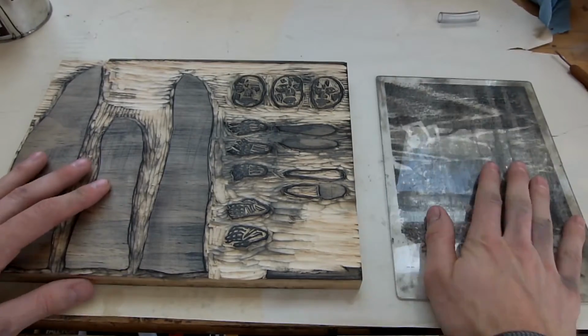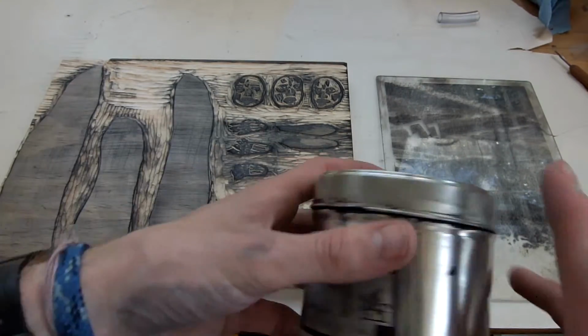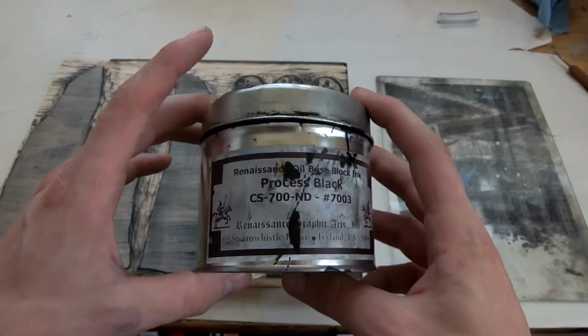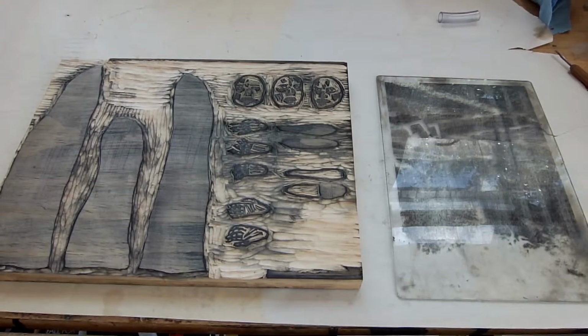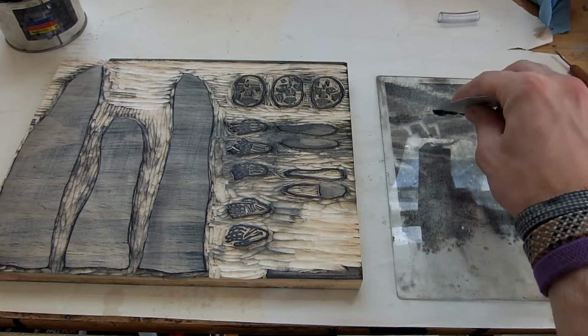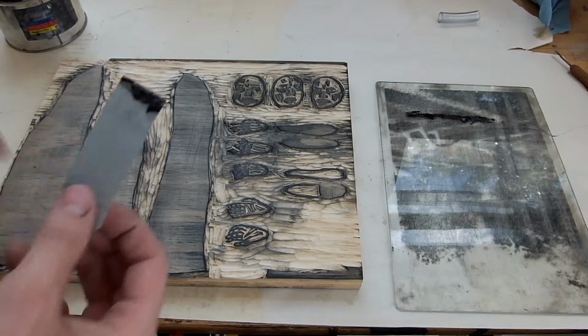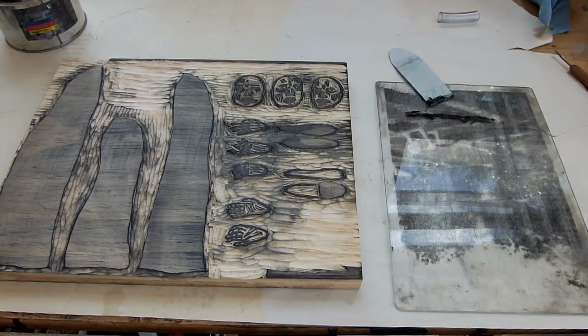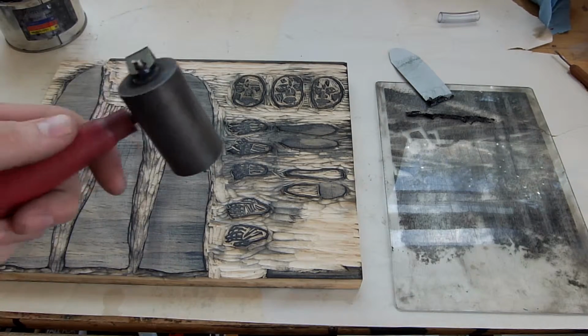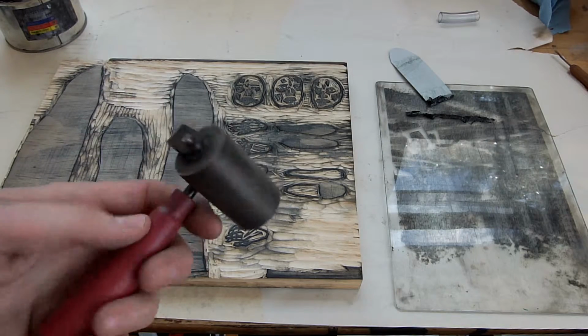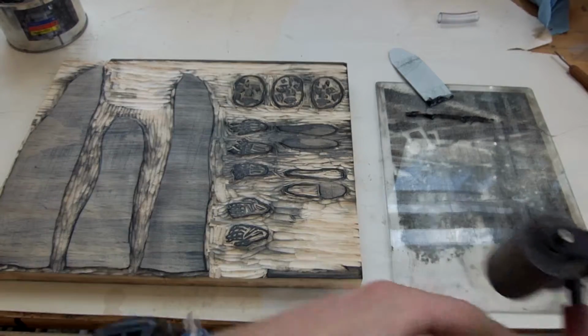So I got my slab. I'm going to take oil-based ink. This is just a type of printmaking ink. It's oil-based, so it's hard to wash off, but I'm just going to grab a little bit because I'm not printing very much. Put it out. Then I'm going to take a roller, also called a brayer. It's just a rubber roller. I'm going to get ink all over that.